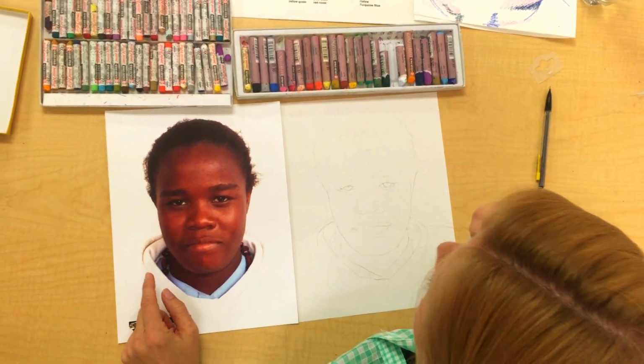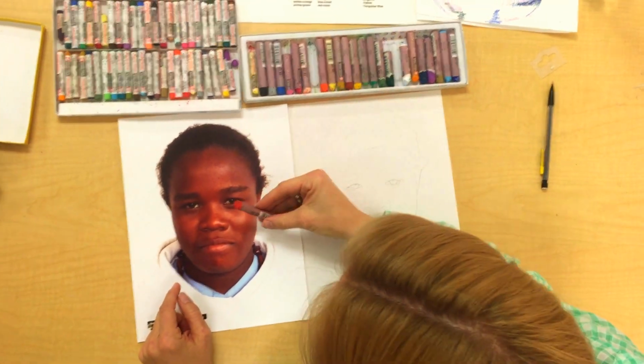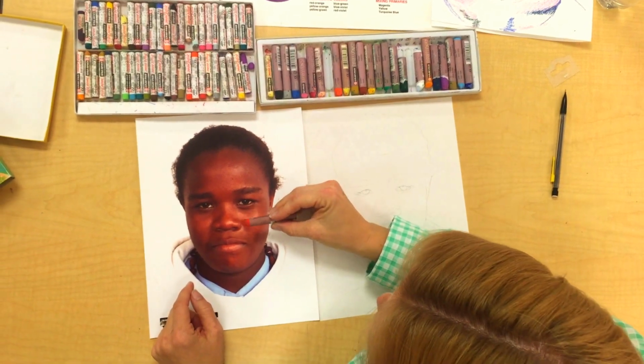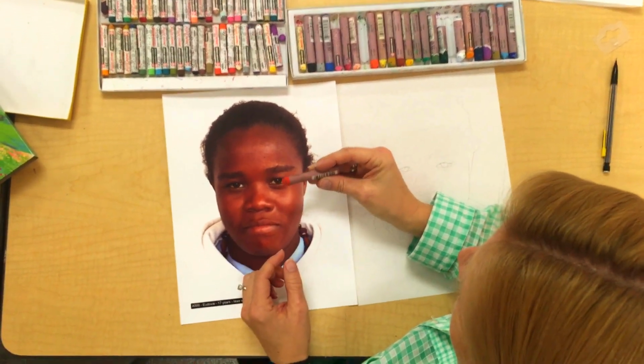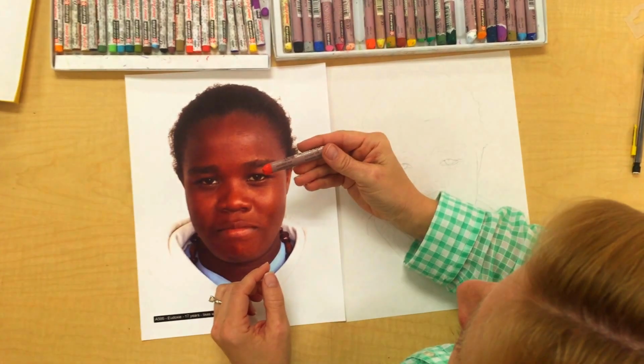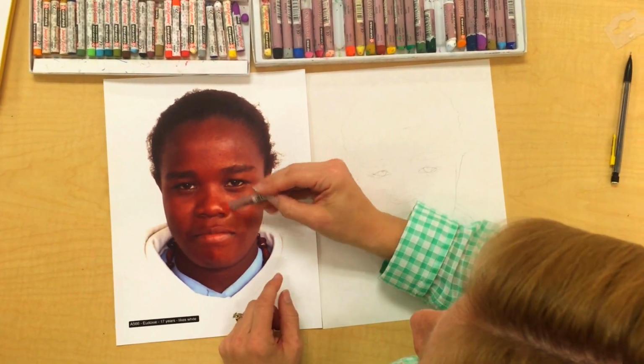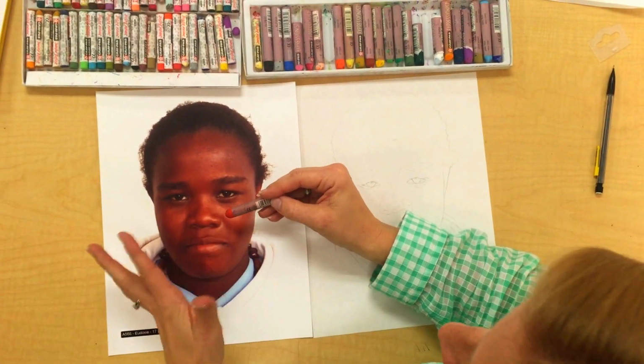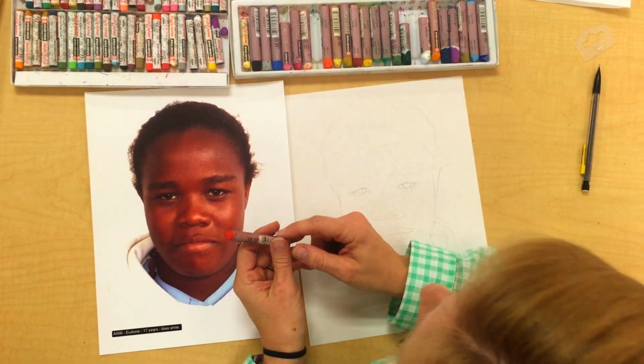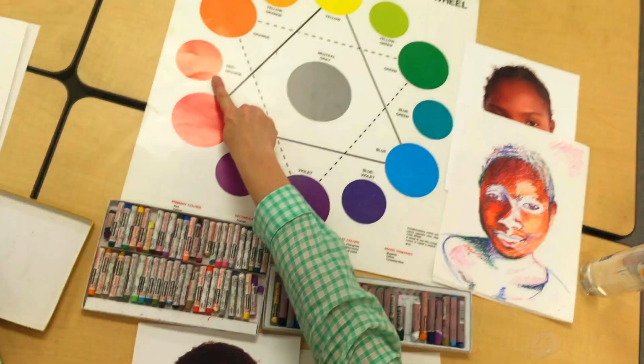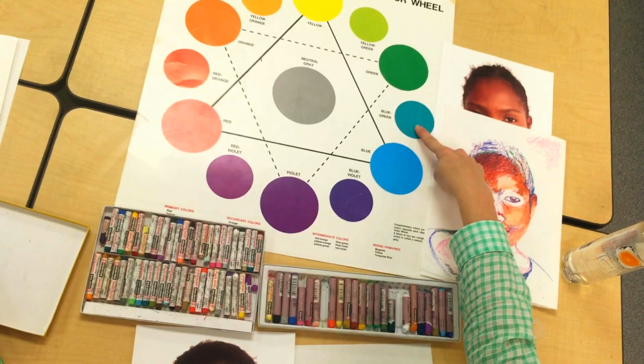So if I know that I'm going to go with this red-orange as my main, it's a vermilion hue, it says. It's my main color that I'm going to dull and work with. If I'm starting with that, this is really a red-orange. I need some blue-green in my shadows.